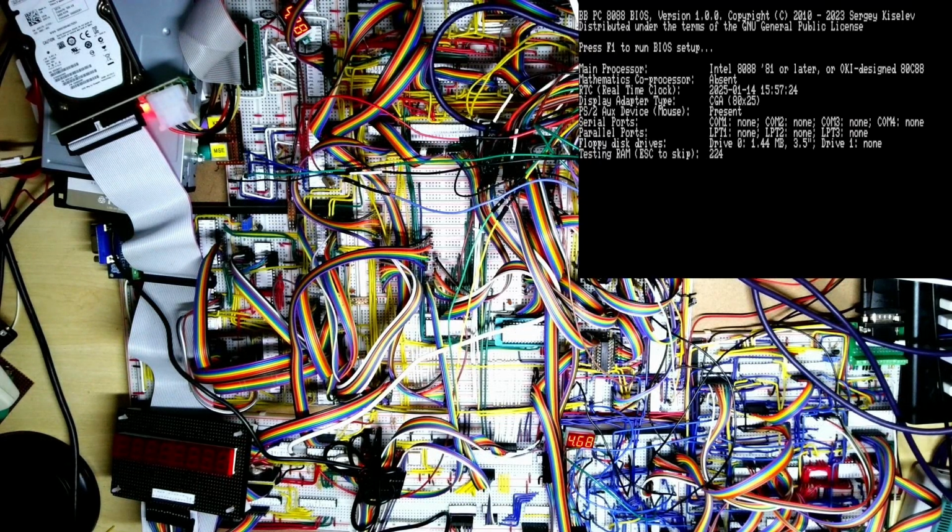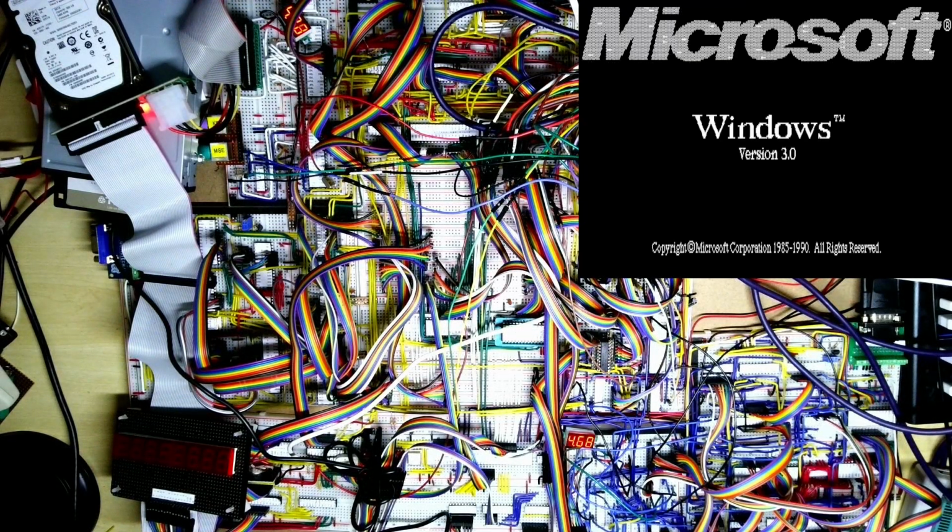So this is the XI8088 BIOS by Sergei Kiselev. This was a great project. Sergei's got some fantastic resources on his GitHub, including PCB designs for 88 style PCs. So you can see that this has skipped the A drive and has actually booted up into DOS. We'll just run this up into Windows 3. Now Windows 3 does take a while to run up on 8088 PCs, so I'll just leave that in the background whilst we actually carry on.